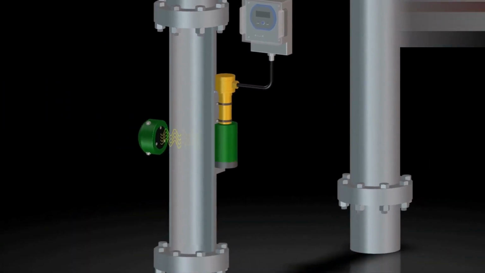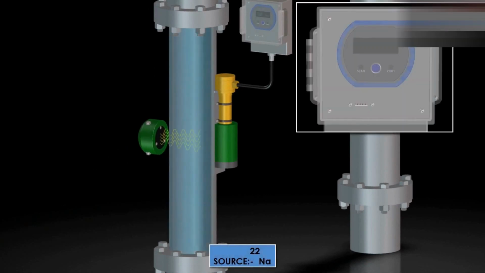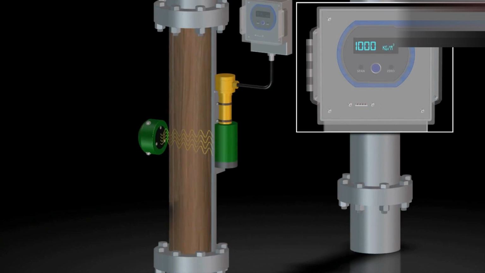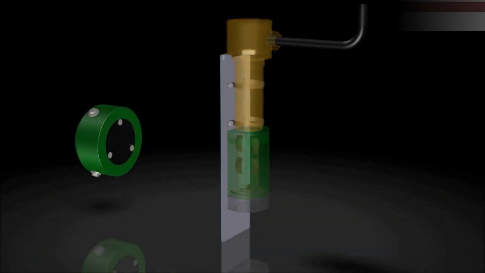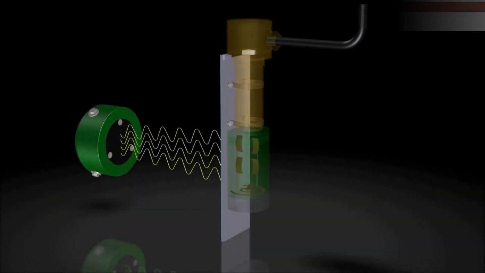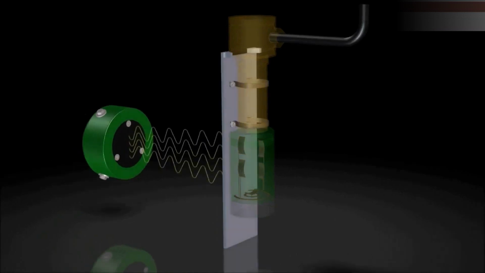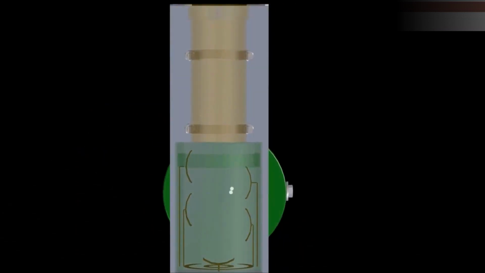Now the material goes through the pipes, the active substance will radiate and start reading. If the material increases in density, the waves will be absorbed by the material and will not reach the detectors. So the amount of waves reaching there becomes very low. That means more density.